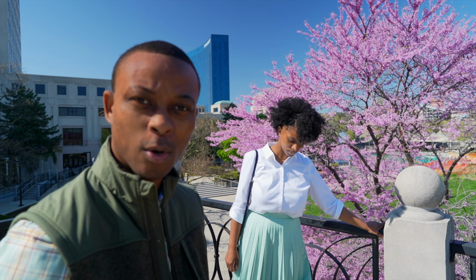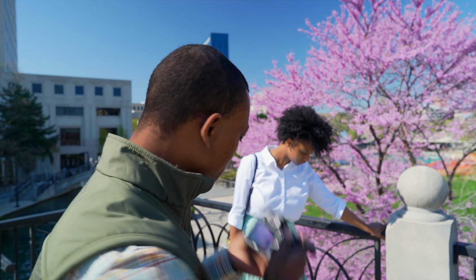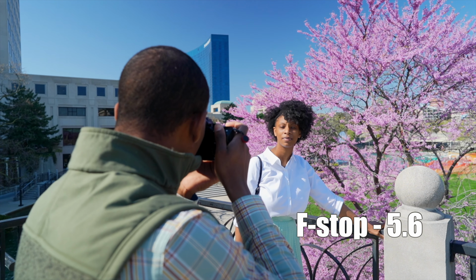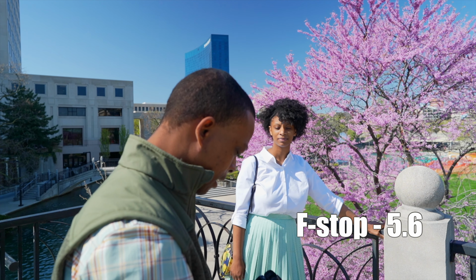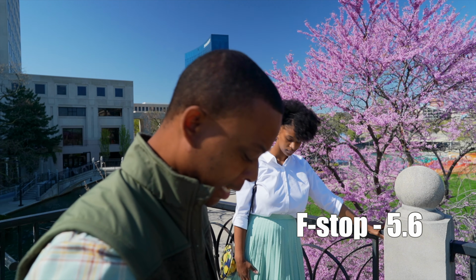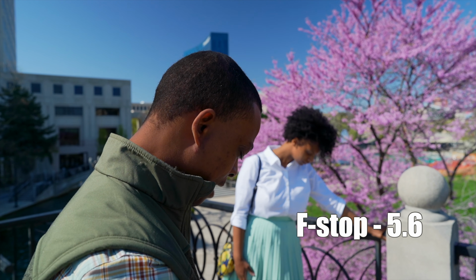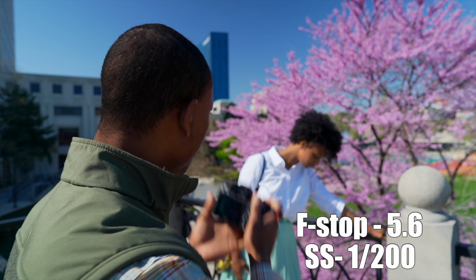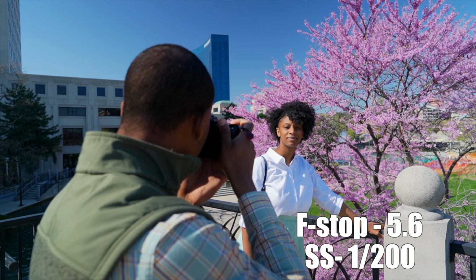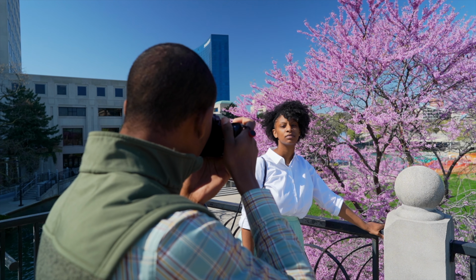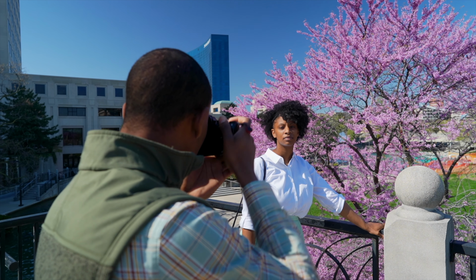So now I'm going to shoot at an f5.6. I am shooting at 1/500th of a second. I'm probably going to bump that down to about 1/200th of a second to be able to get more of a perfectly exposed image. All right, we are perfectly exposed. Awesome.